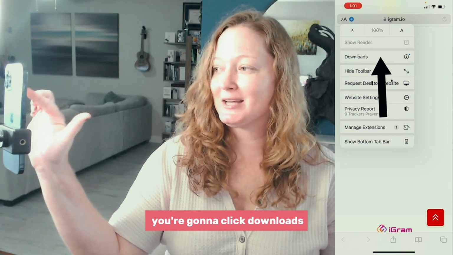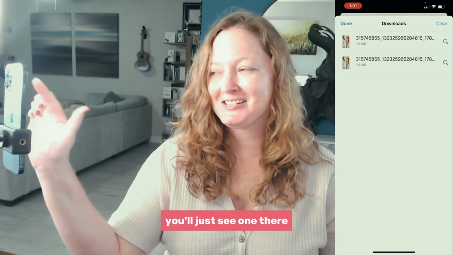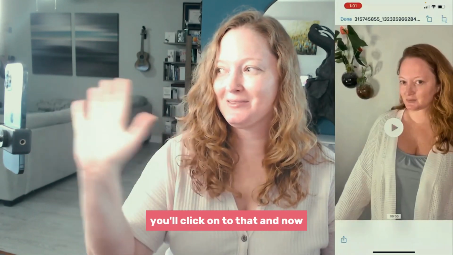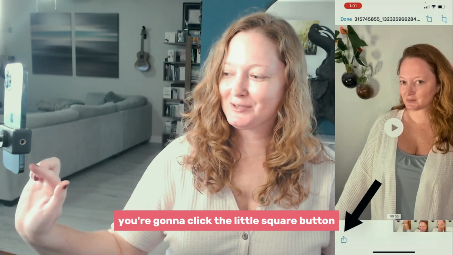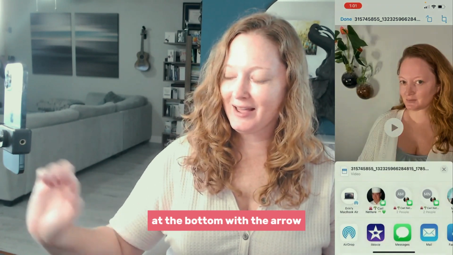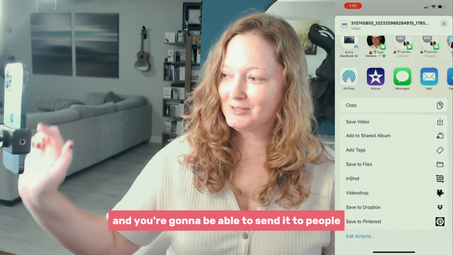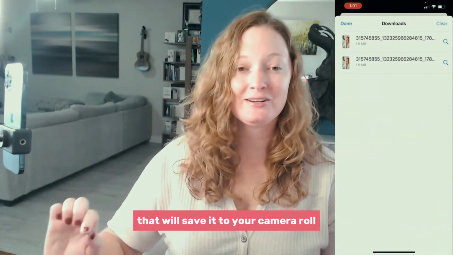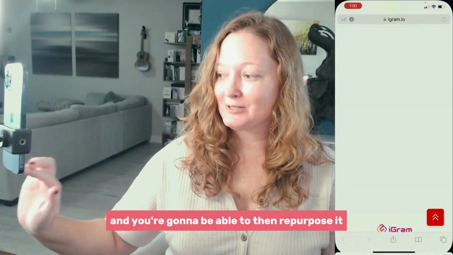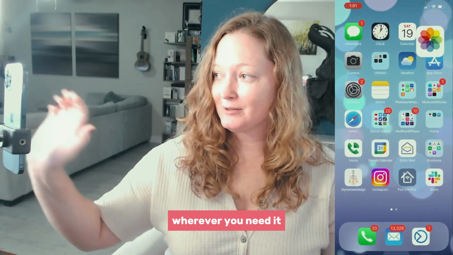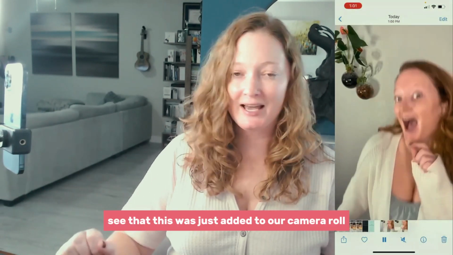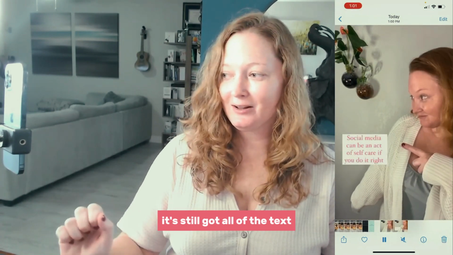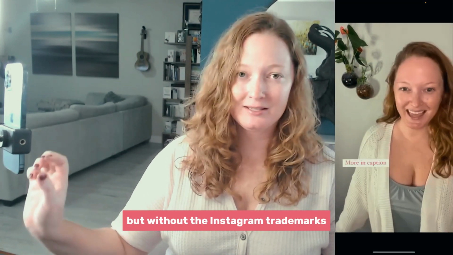You're going to click Downloads. You'll just see one there. You'll click onto that, and now you're going to click the little square button at the bottom with the arrow, and you're going to be able to send it to people. You can save the video. That will save it to your camera roll, and you're going to be able to then repurpose it wherever you need it. See that this was just added to our camera roll. It's still got all of the text, but without the Instagram trademarks.